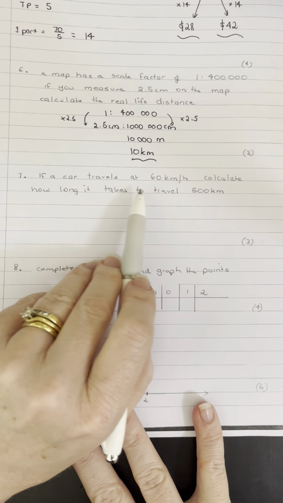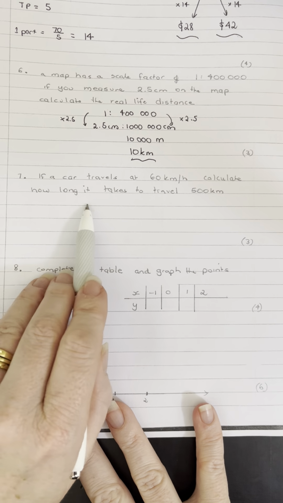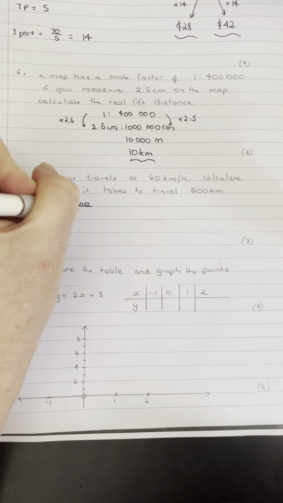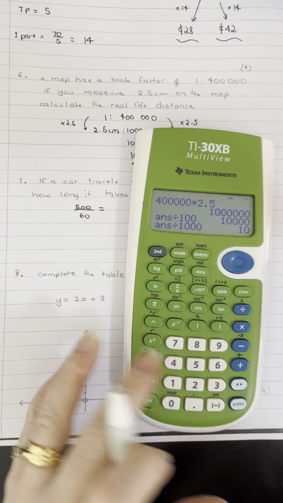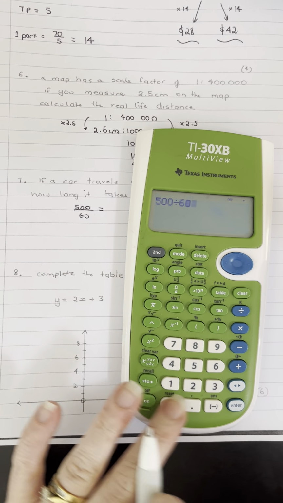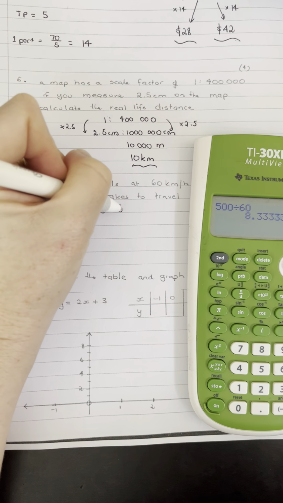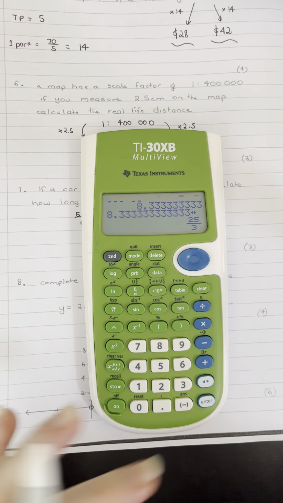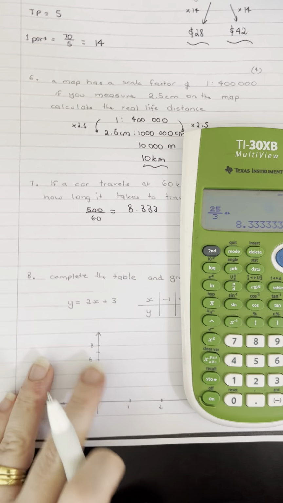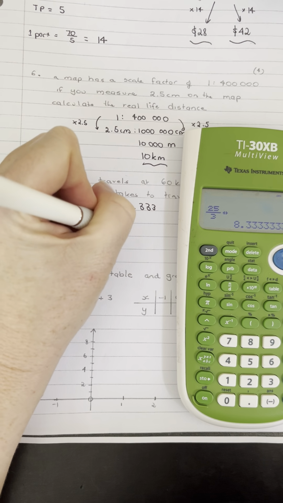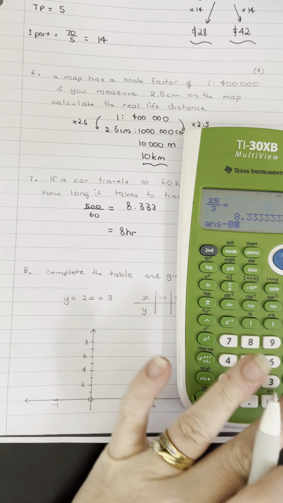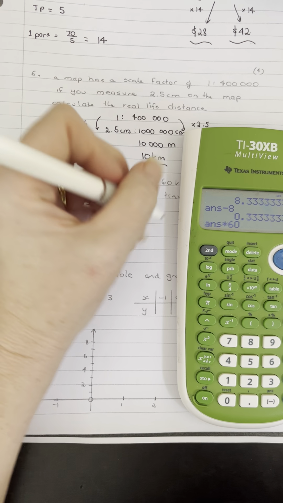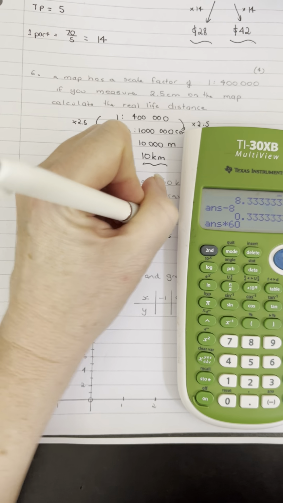Number 7, if a car travels at 60 kilometres per hour, calculate how long it takes to travel 500 kilometres. So we will do 500 divided by 60 to work out how many hours that will be. Now this gives us 8.333. We can press our little arrow button there, which will change it to a fraction, but that's not super helpful. We'd be better off taking away the 8 so that we've got our 8 hours, and then changing this into minutes. So we would times it by 60 to get into minutes, and we get 20 minutes for our answer there.